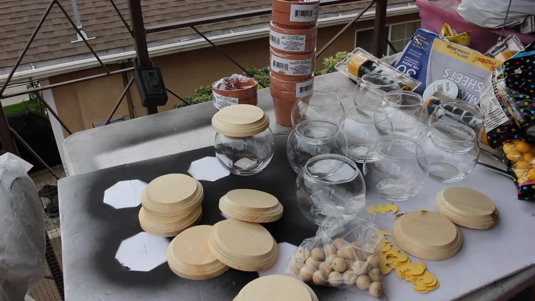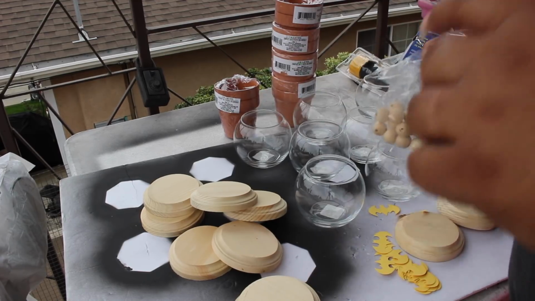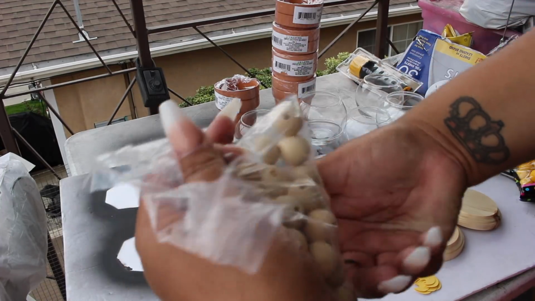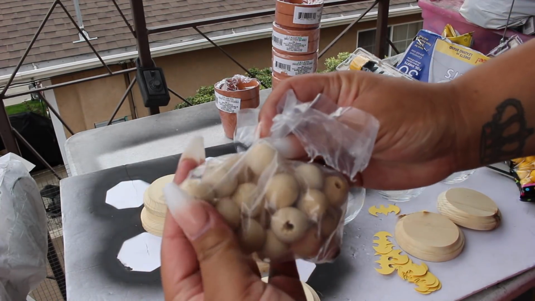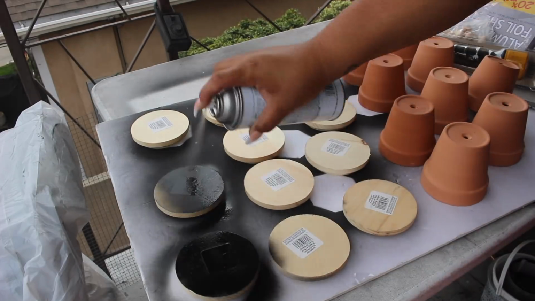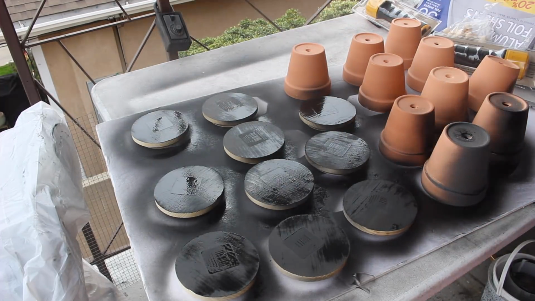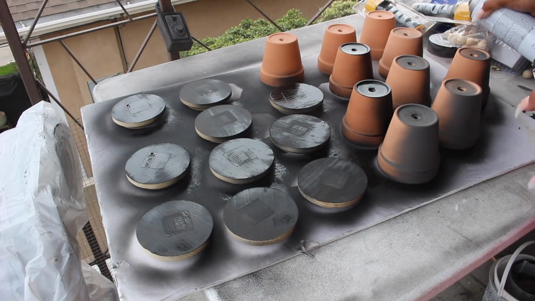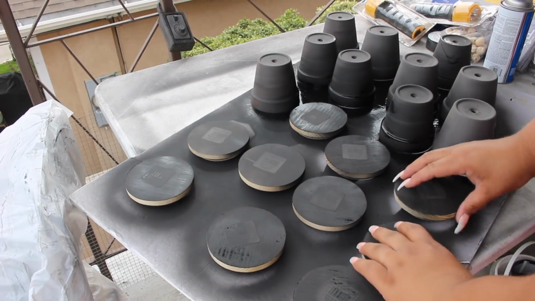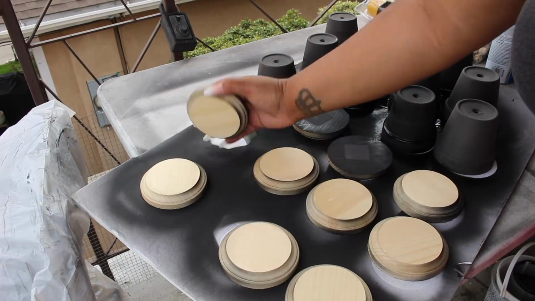So let's get started. The first thing we're going to do is spray paint these and the wooden things black. Oh, and you're going to need some little circles, I forgot what they're called. They're wooden balls, so they look like beads, so we're going to be pasting them from the circle on the top. Okay, so the next thing you're going to do is flip these over, and then we're going to attach the little circles first and then spray paint them.